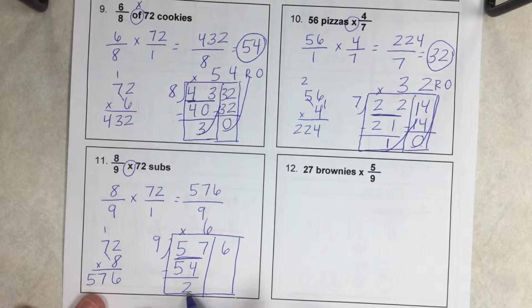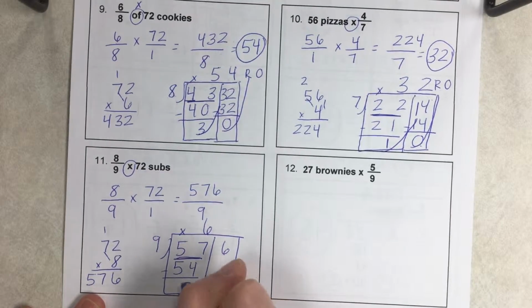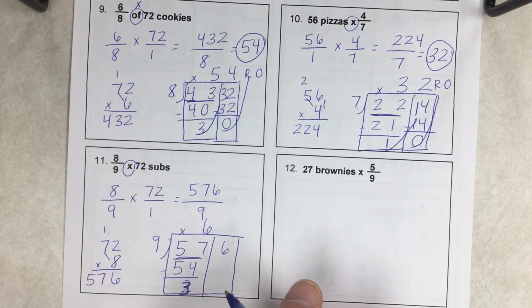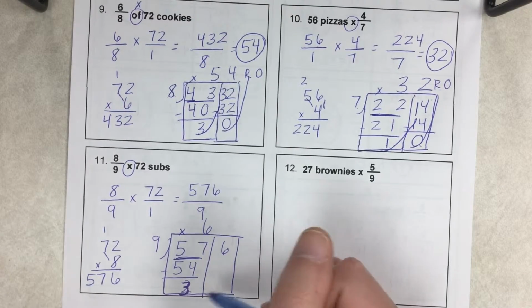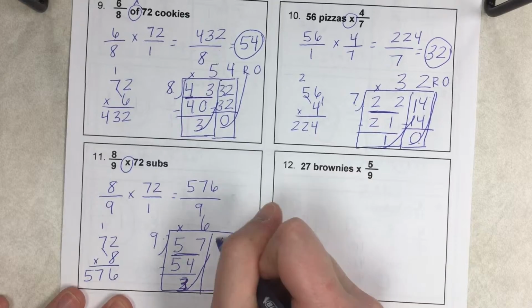Subtract to get 2. Compare. Oops. 57 minus 54 is not 2. It would be 3. So make sure you have 3 there. Then compare. 3 compared to 9. 3 is less, so I can bring up the 3.